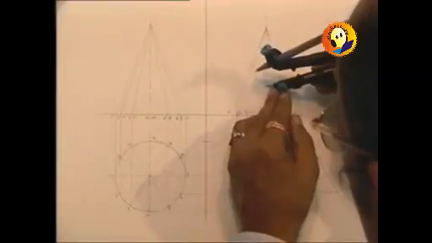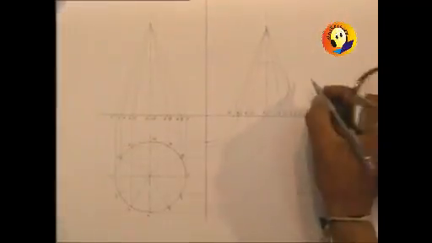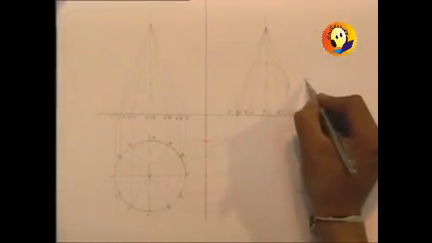And then draw that circle in the side view. Once you draw this circle, then we are going to look in this direction.